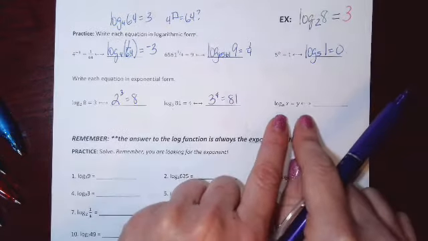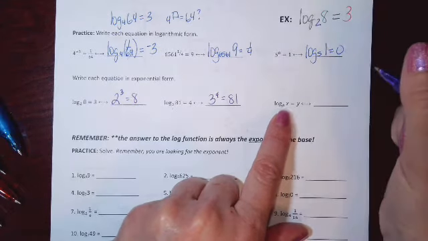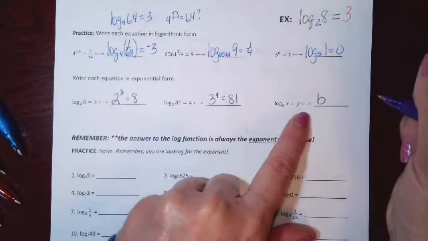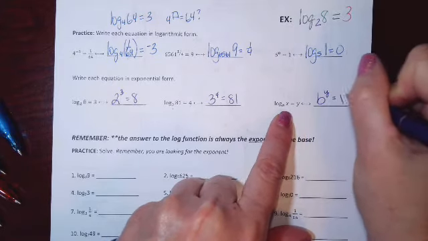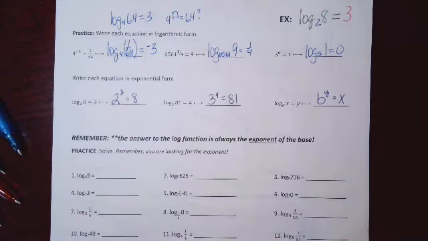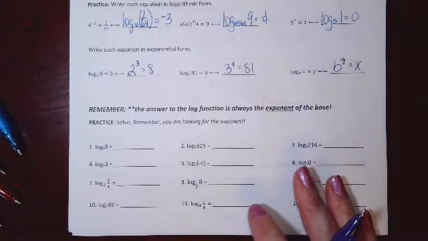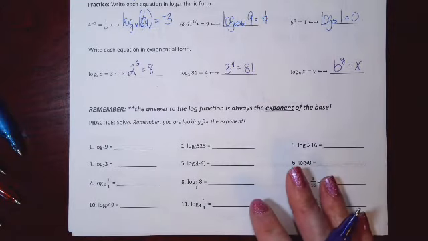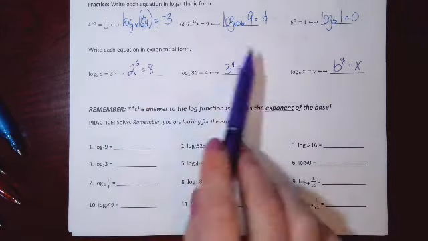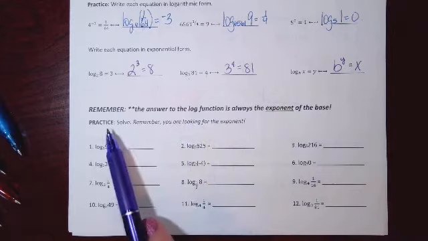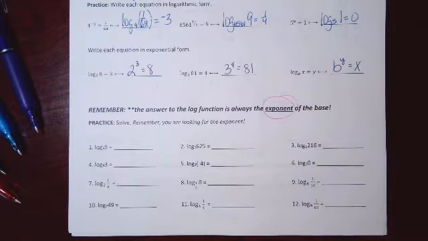When I get to something like this with just variables, I have to know what piece of information goes where. My base, my answer to the log statement is my exponent, and that's equal to that argument x in this case. A lot of what we're doing, practicing to switch back and forth from log form to exponential form, leads us into solving equations with logarithms. So make sure you get comfortable doing that switching back and forth. Always remember that the answer to my logarithm is the exponent of the base.